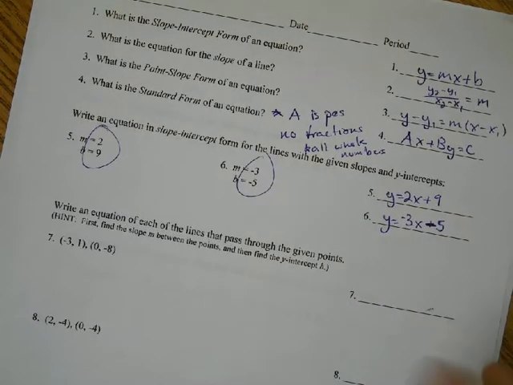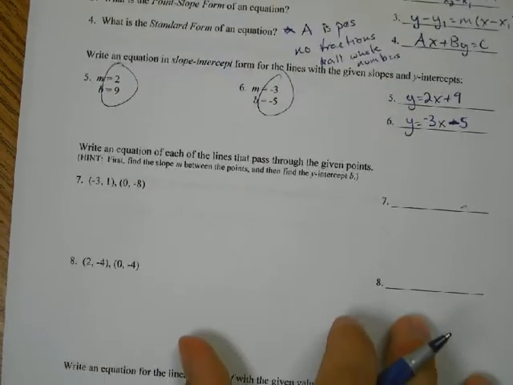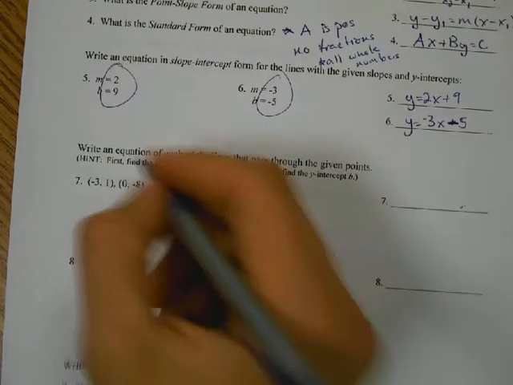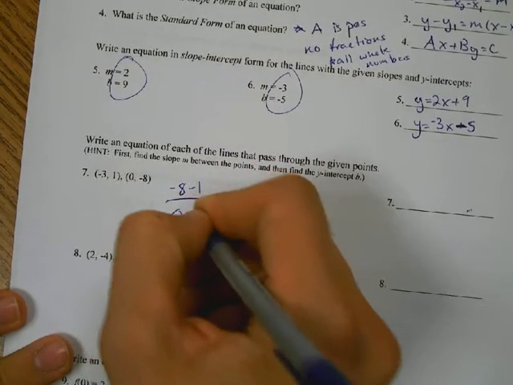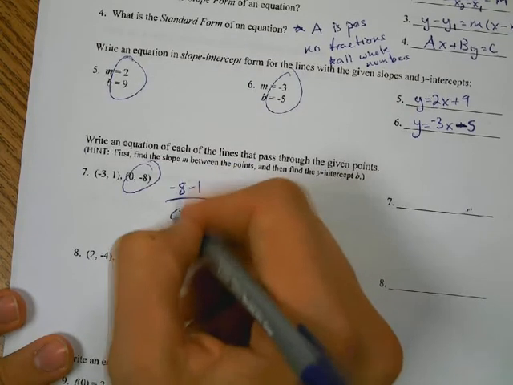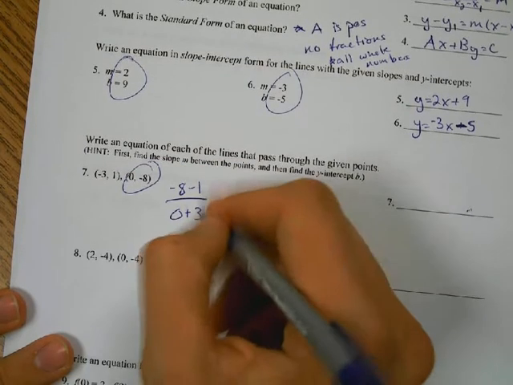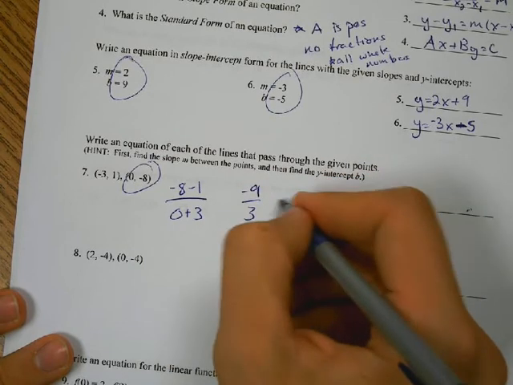Write an equation of the lines that pass through the given points. First thing you got to do, calculate the slope. So I've got negative 8 minus 1 over 0 minus negative 3. Again, negative 8 and 0, they got to stay together. 1 and negative 3 got to stay together. So I'm going to get negative 9 over 3, and I'm going to get negative 3.